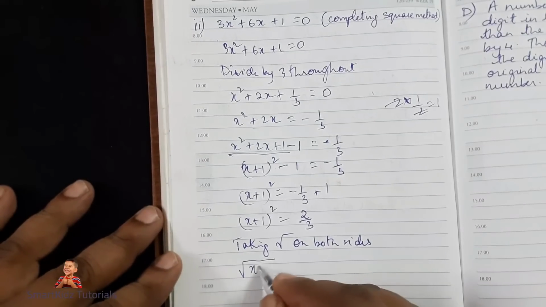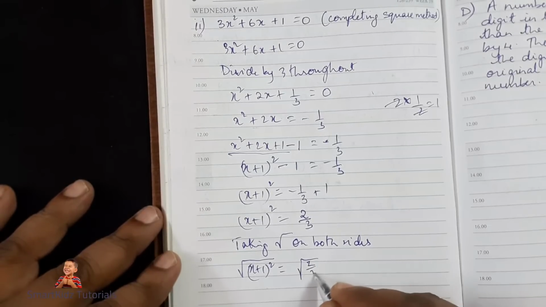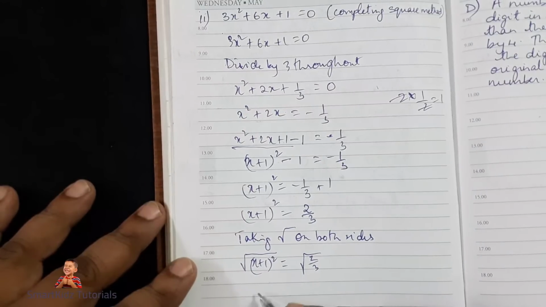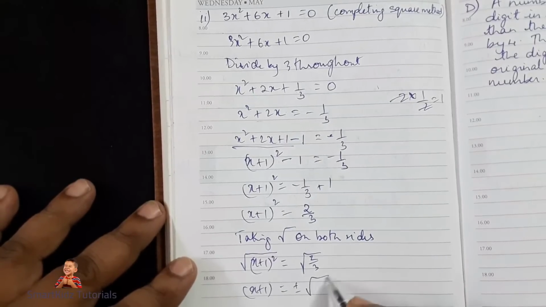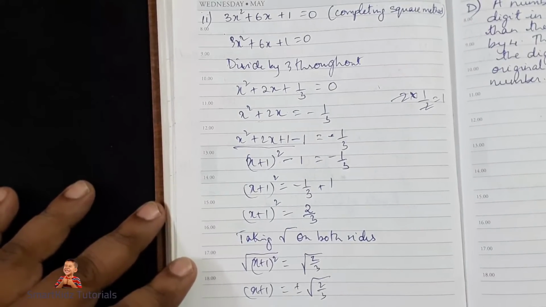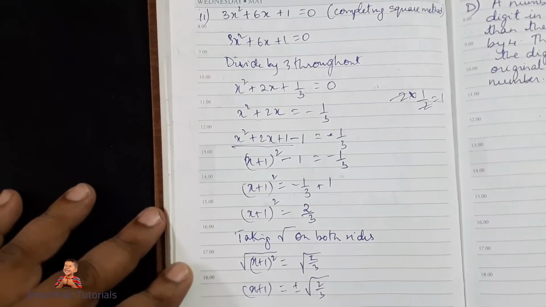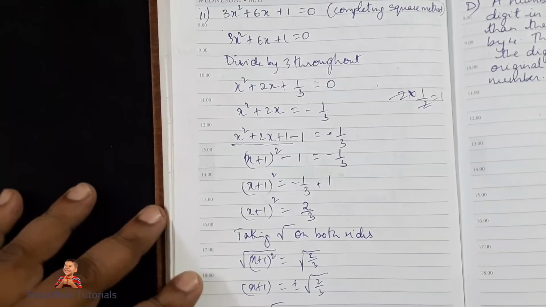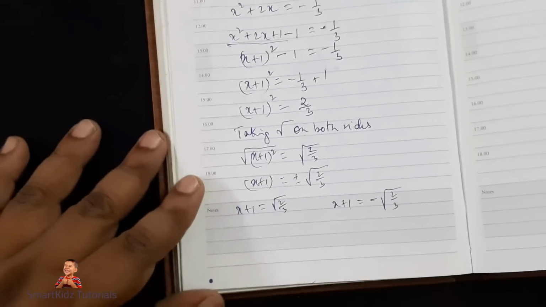So when we take the square root, this will be like this: square root of 2 upon 3. So this will become x plus 1 equal to plus or minus square root of 2 upon 3. And so we have x plus 1 equal to positive root 2 upon 3, and x plus 1 equal to minus square root of 2 upon 3. This way.